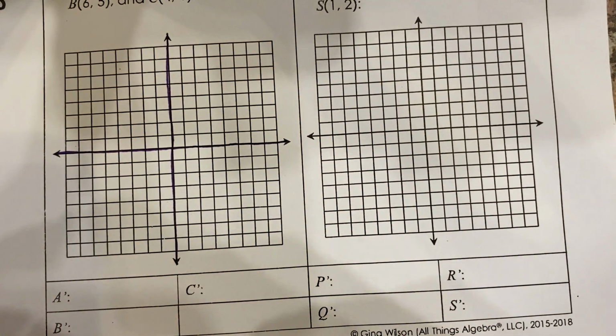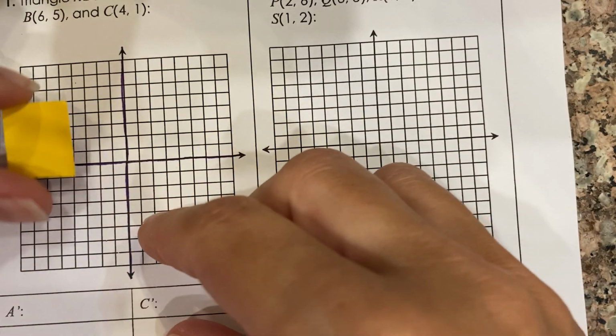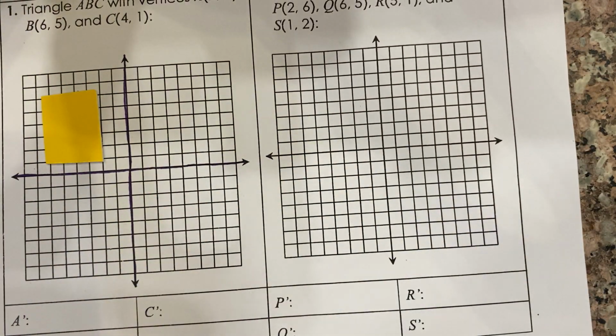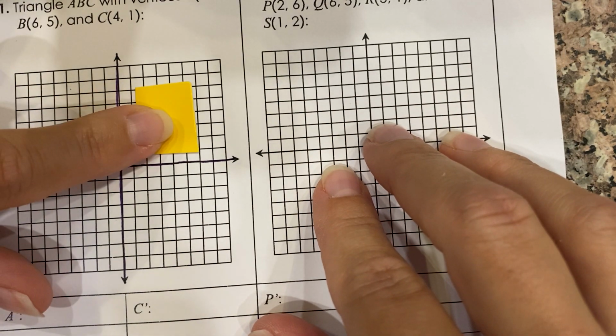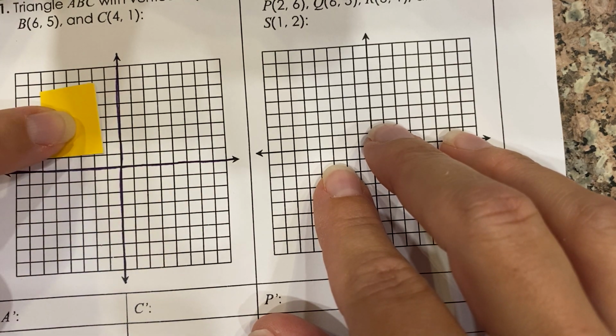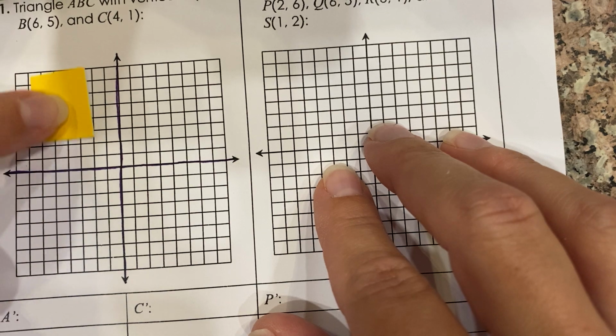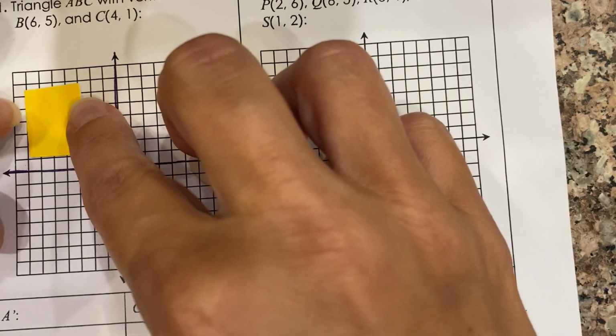All right, now we're on to our third transformation, and it's called a rotation. But before we do that, I just want to review really quickly and show you how a rotation is set apart from the other two transformations we've discussed. So the first transformation we discussed was a translation, and remember that is a slide. So that is a translation, a slide.